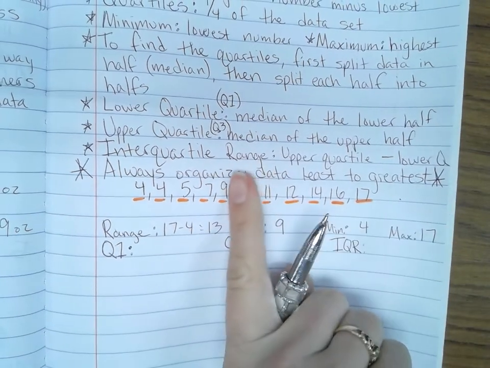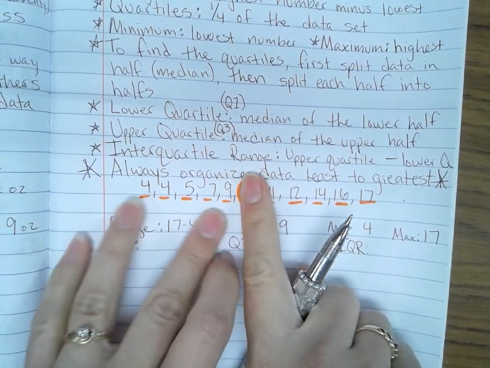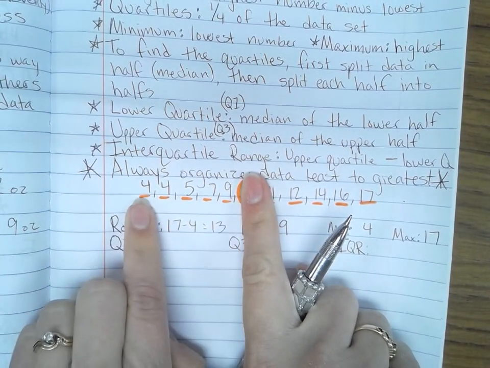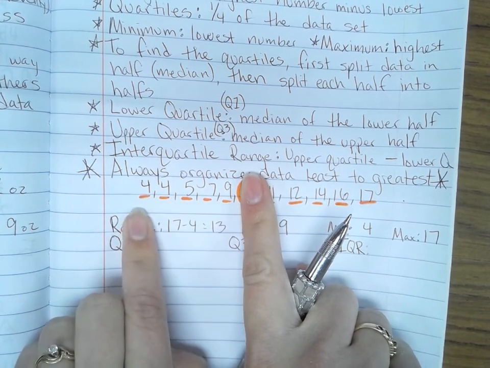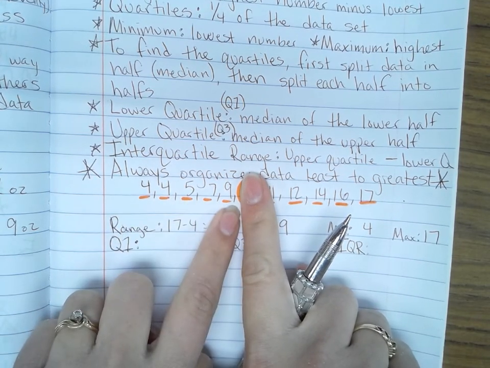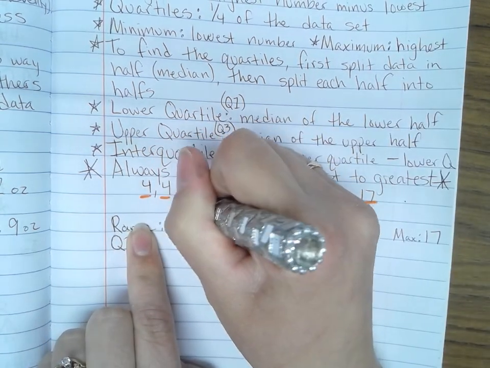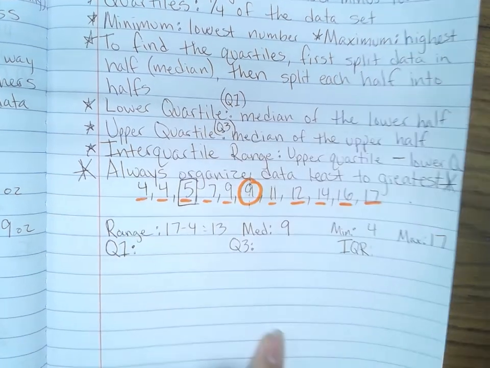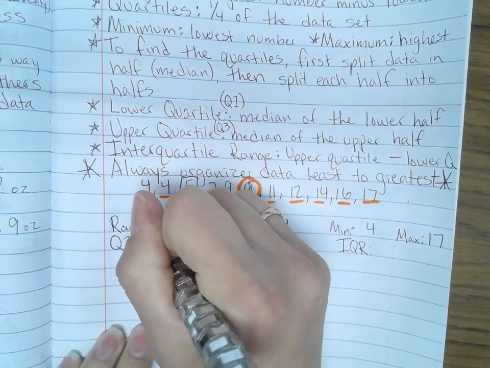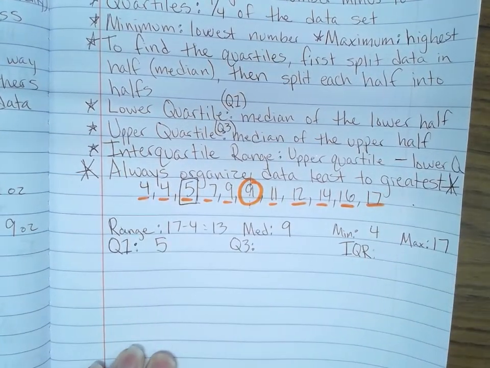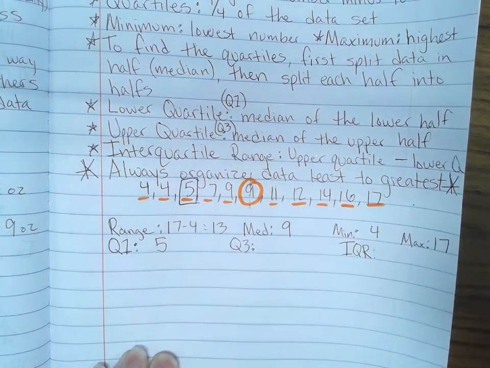So I'm just going to cover it up and I'm going to look at these ones. So here, 4, 5, 7, 9. Of those numbers, the median of the lower half would be 5. 5 is right in the middle. So the quartile 1 would be 5. Now that works out great because it is an odd number. If it's even, then we have to find the median, so we'd have to add the two numbers together and divide by 2.